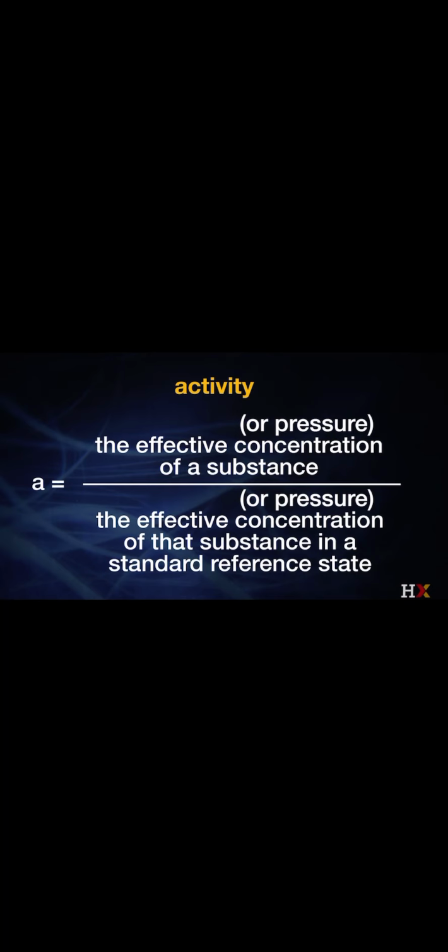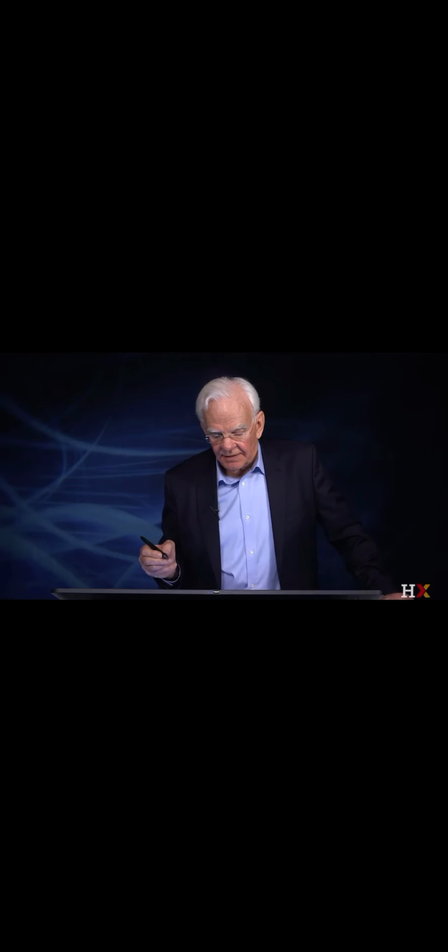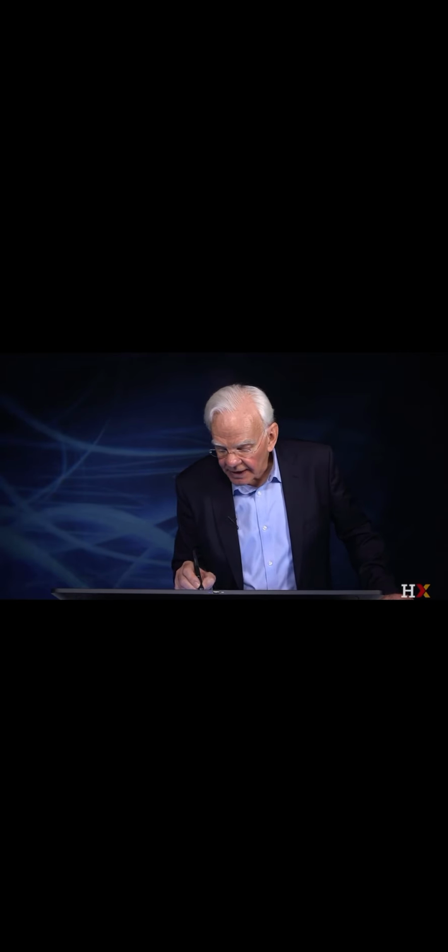And I can apply pressure equally. It doesn't matter if I'm doing this by concentration or by pressure. But the key point is that the activity has to be normalized, that is divided through by that standard state. Now we've already done that automatically with our pressure assignment. We have defined that standard state as 1 bar.